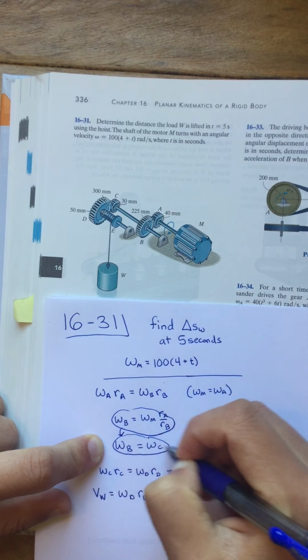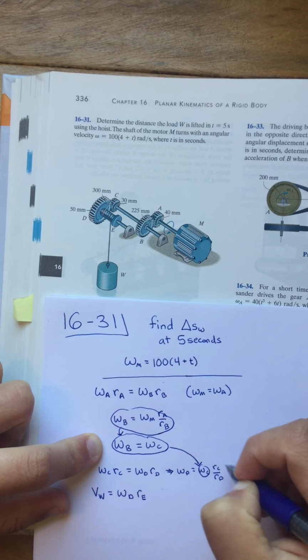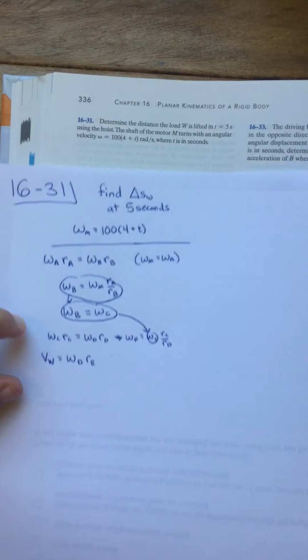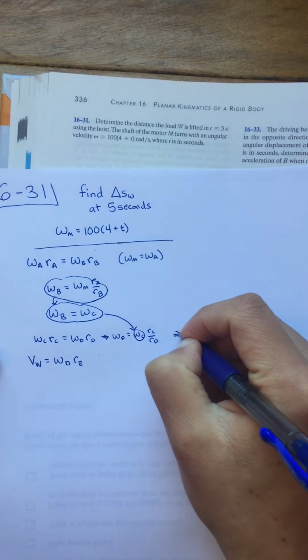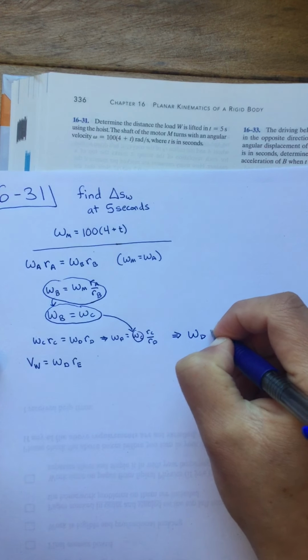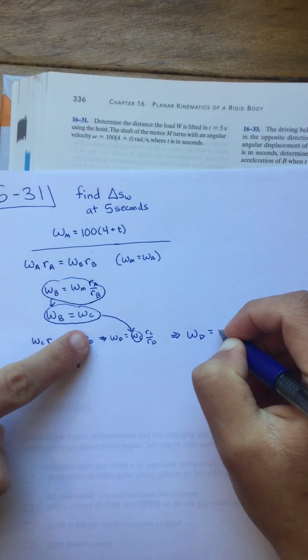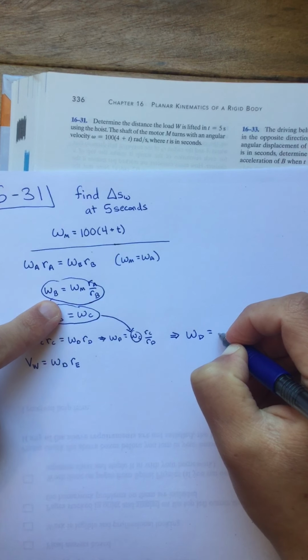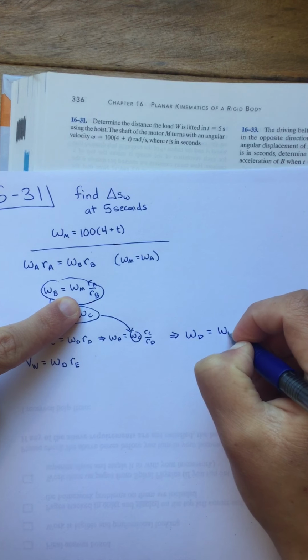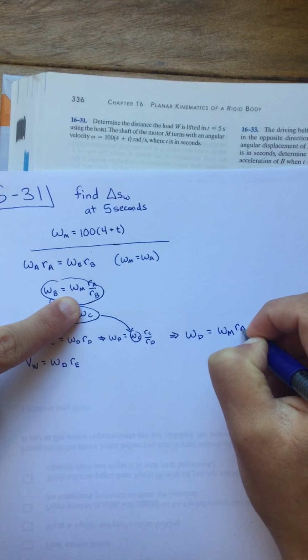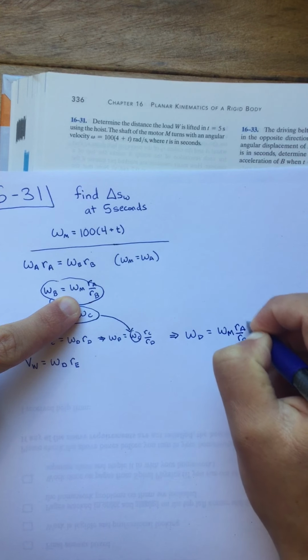So we'll put this in here and then put it in here. That gives us omega D is equal to omega C, which is equal to omega B, which is equal to omega M times RA over RB.